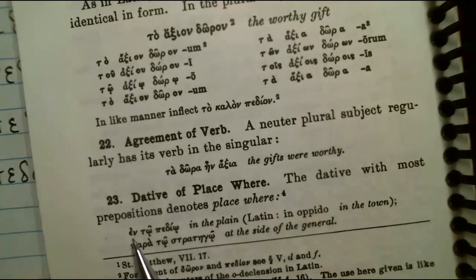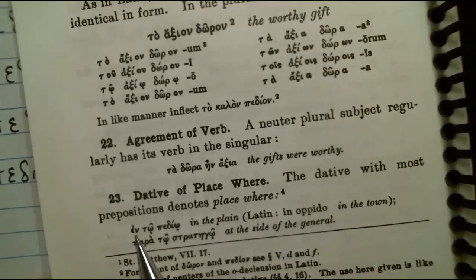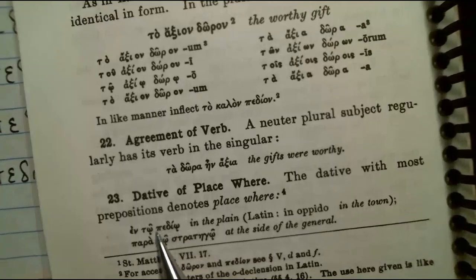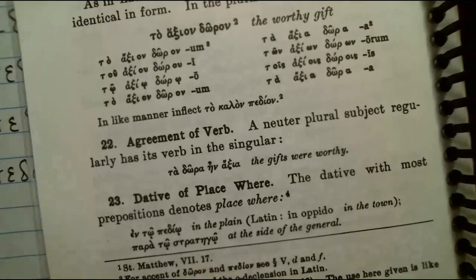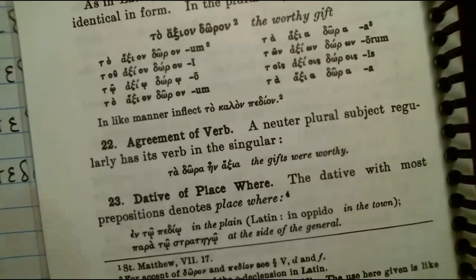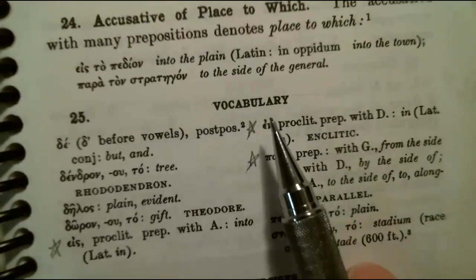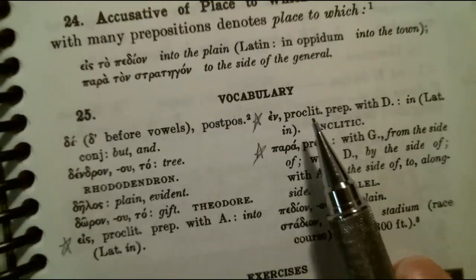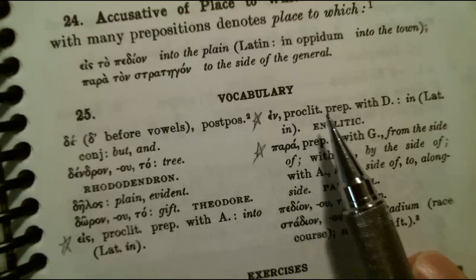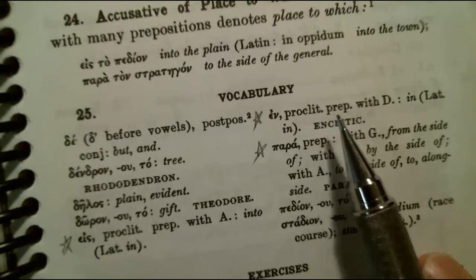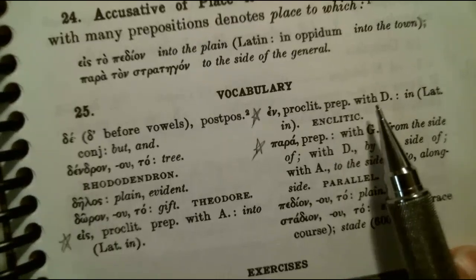So here we have 'in' the dative plane, right? In the plane. So 'in', if you look that up as a preposition, it will say preposition with dative, right? So if we go over to the next page here, we see that here. Proclitic just means that it doesn't have its own accent. It leans on the next word, leans forward, right? Inclines forward. But it's a preposition with dative, right?